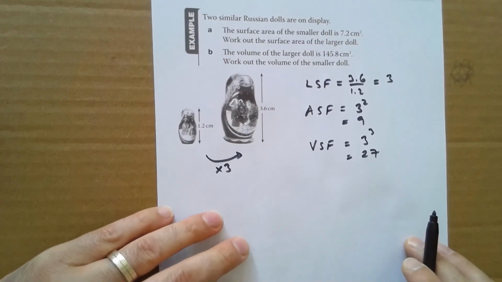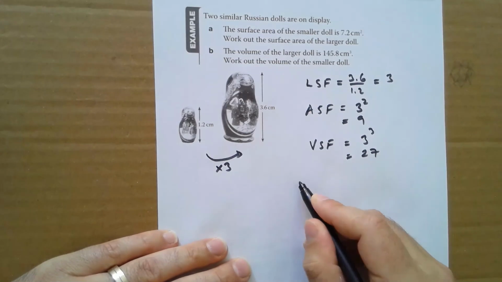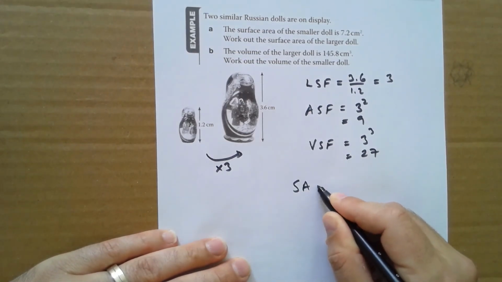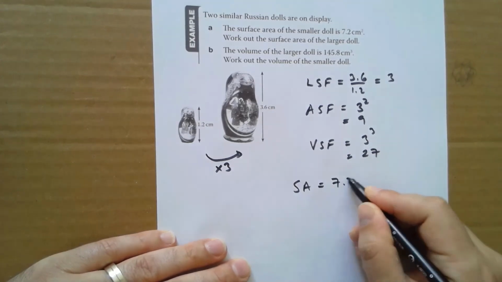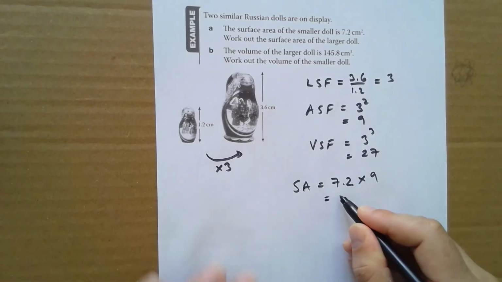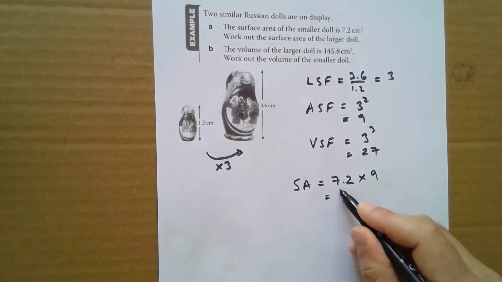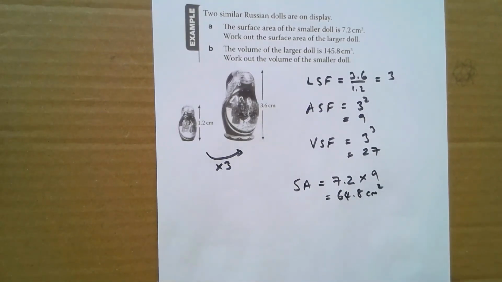The surface area of the smaller doll is 7.2, and we want the surface area of the larger doll. So it's going to be the surface area of the smaller doll multiplied by the area scale factor, which gives you 64.8 square centimeters.